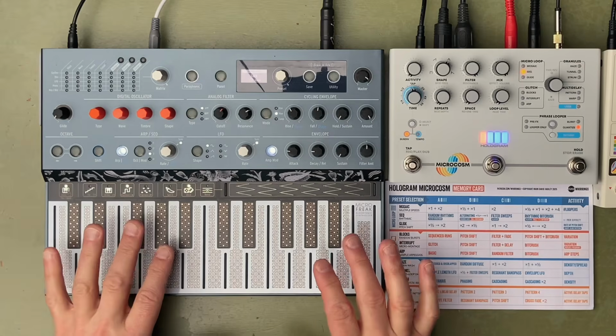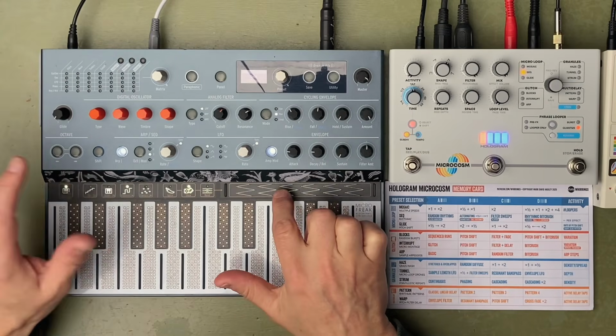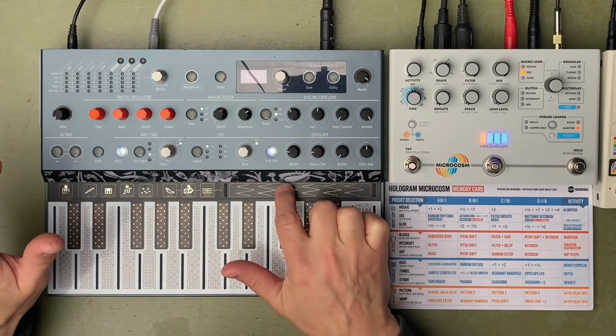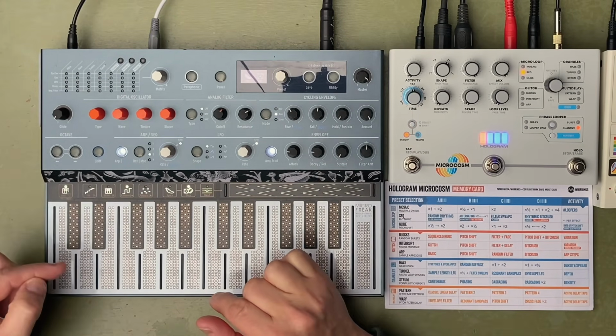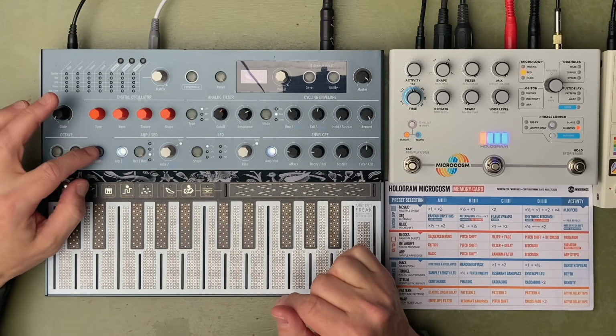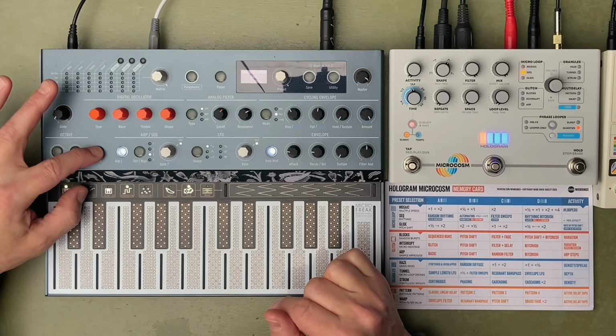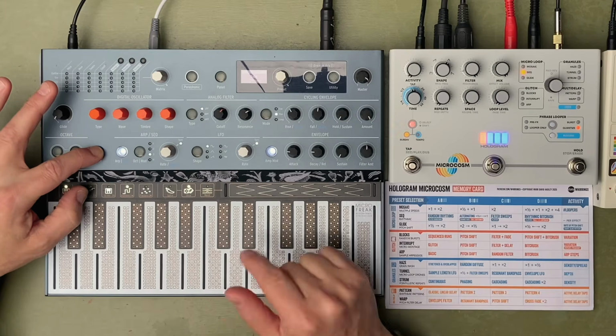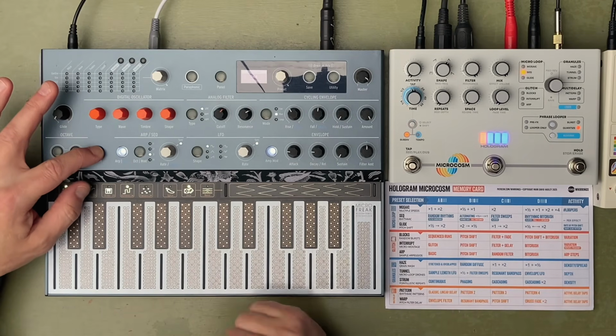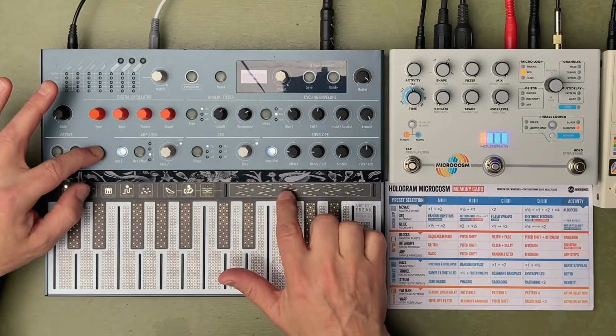So we've got a random pattern with spice. And then there's a trick that you can do on the MicroFreak where you can save these spice and dice settings on the arpeggiator into the sequencer. So if you press Shift and then either A or B for the sequencer that you want to save it into, then it'll transfer this into the sequencer.